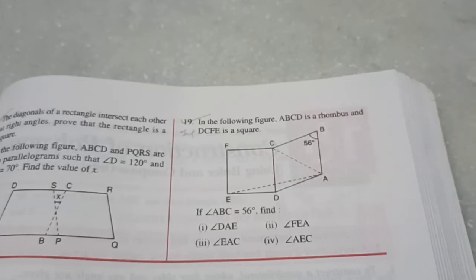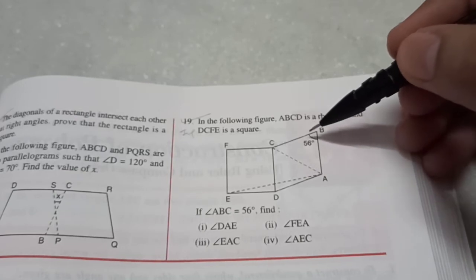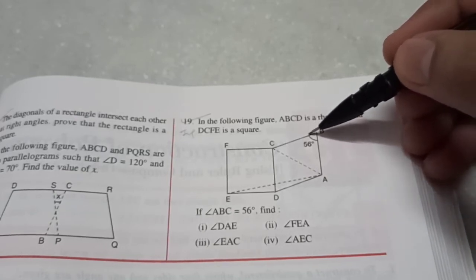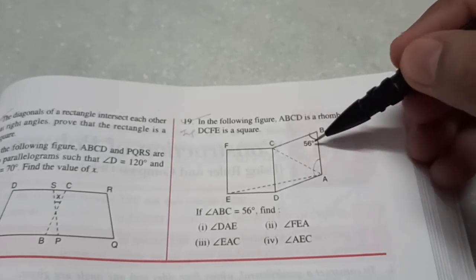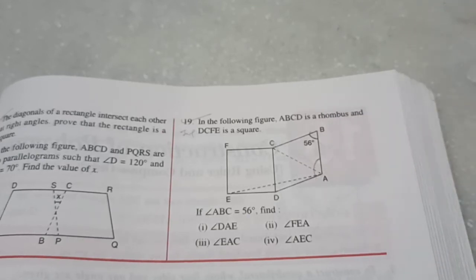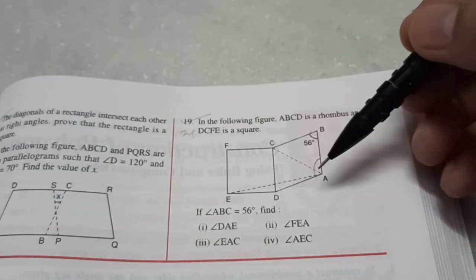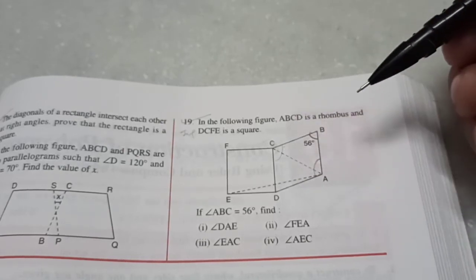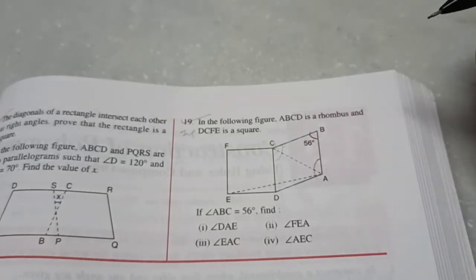Also, in a rhombus, the adjacent angles will be supplementary. So if this is 56, this will be 180 minus 56, and same here as well. So keeping these properties in mind, we have to find all these values.